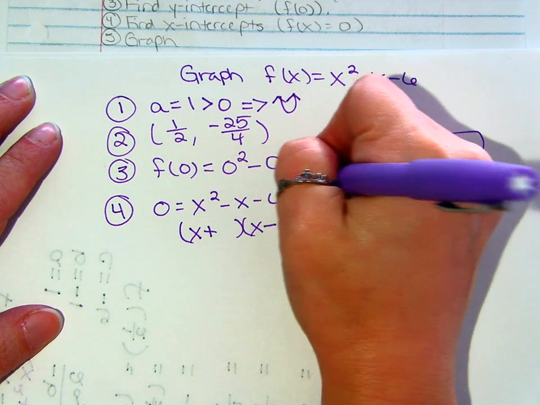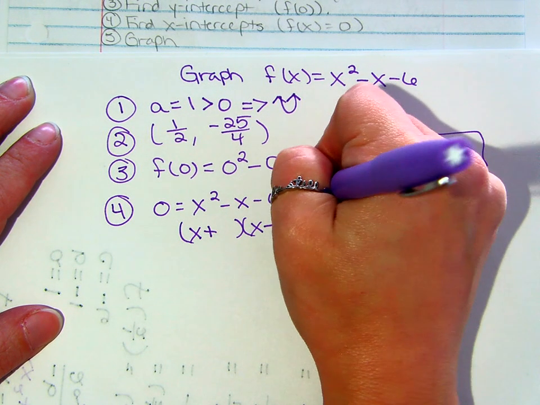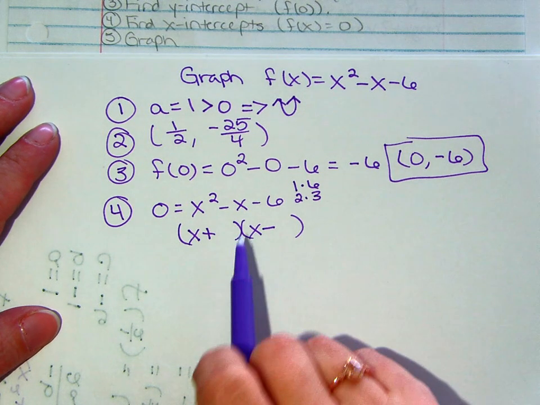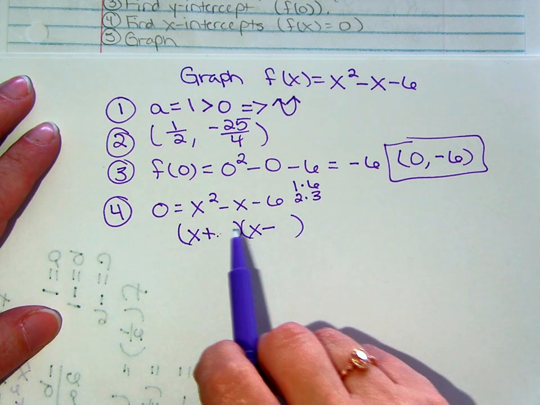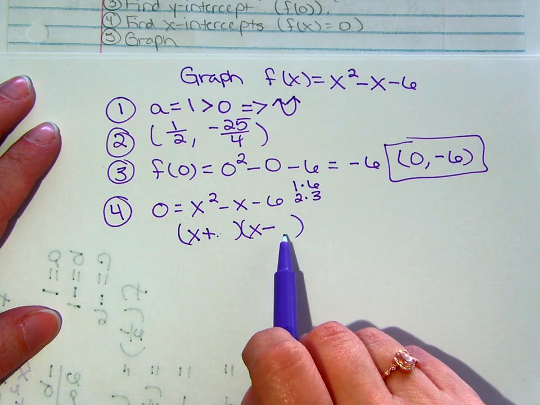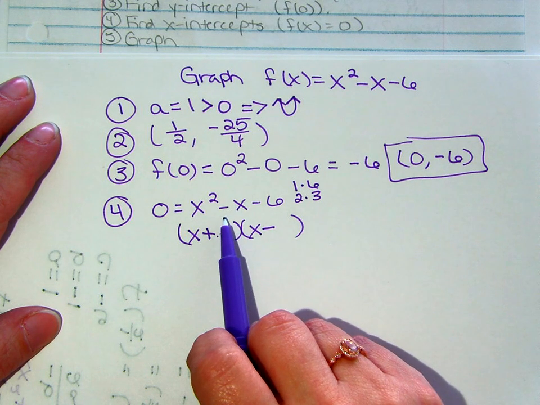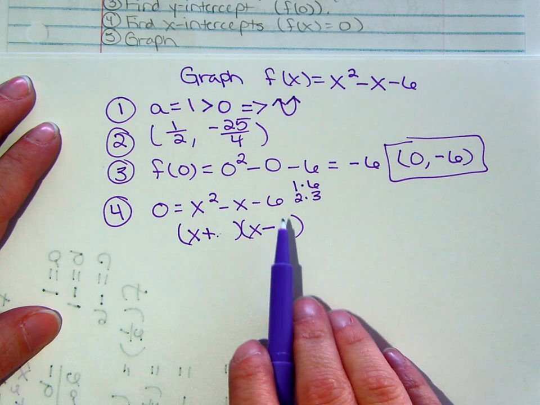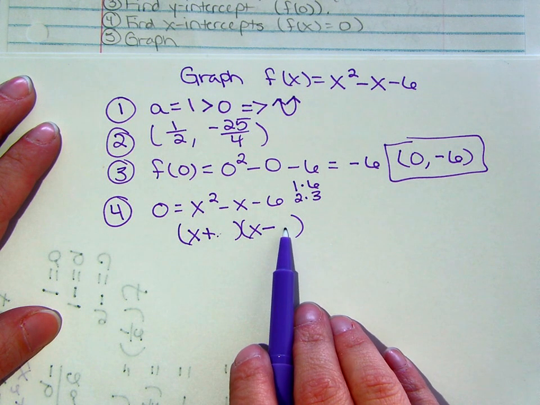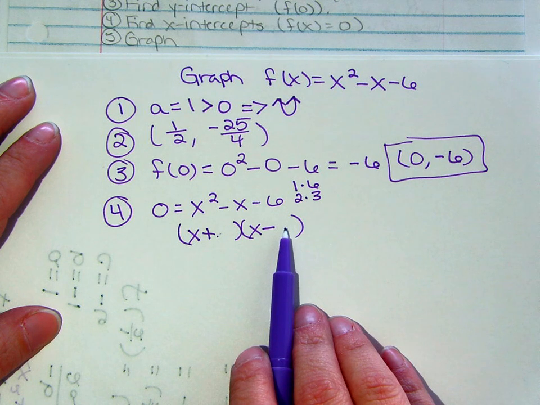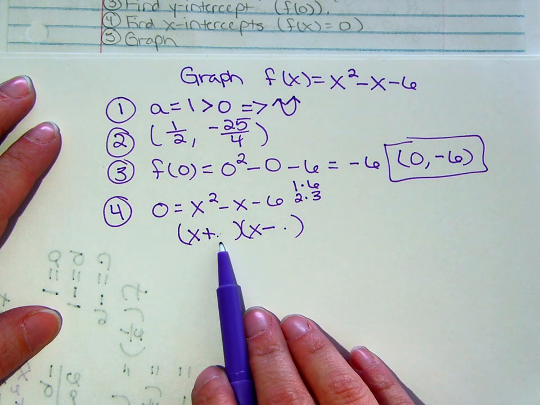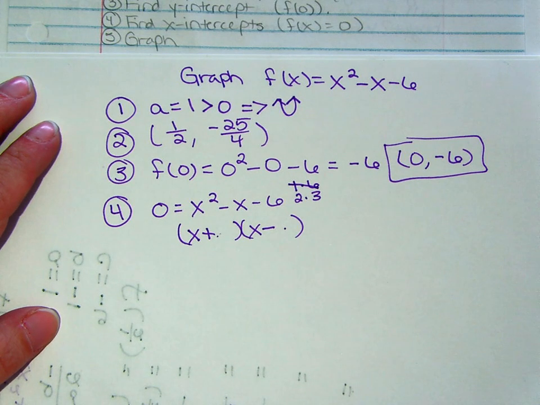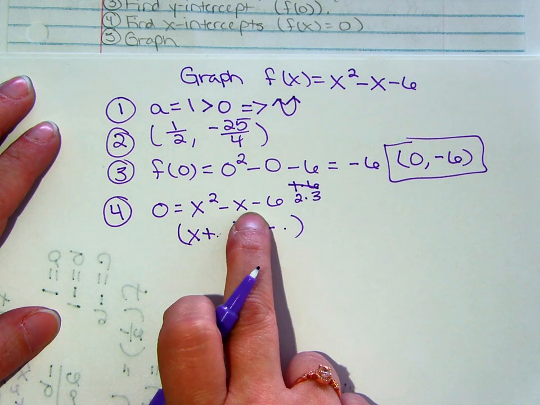So here's what I need to have happen. I'm going to put a 1 and a 6 or a 2 and a 3 in these spots, but then when I add them together, I need to get to a negative x. Well, if I put a 1 here and a 6 here, that's going to give me a negative 5. If I put the 6 here and the 1 here, that'll give me a positive 5. This one's not going to work. So it's going to be 2 and 3. Since I need to end up with a negative x, that means I need to have more negatives than positives. So I'm going to put the 3 over here, and I'm going to put the 2 over here.